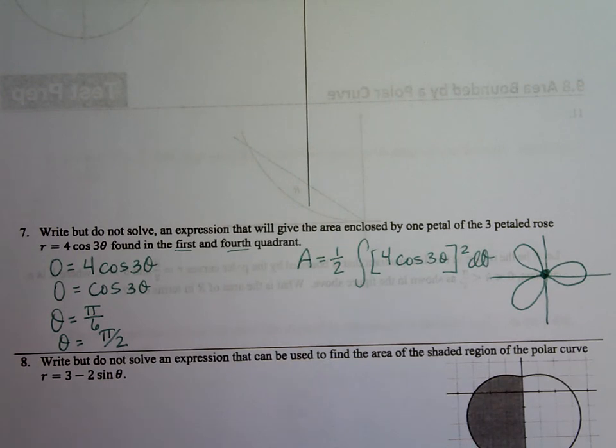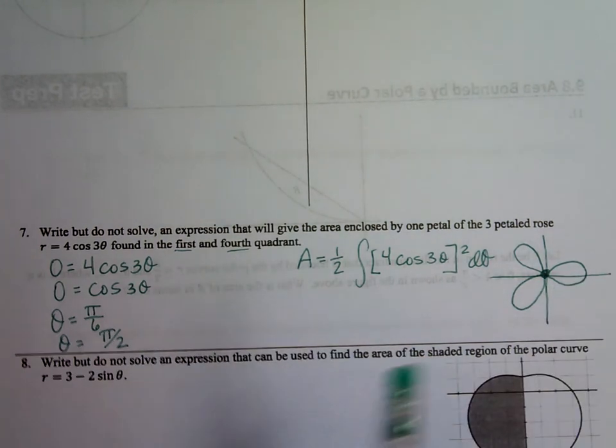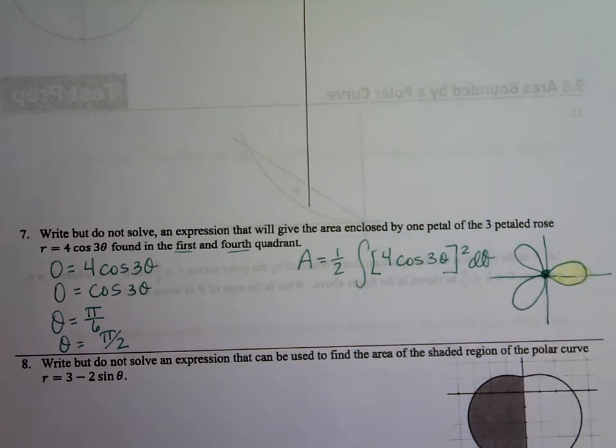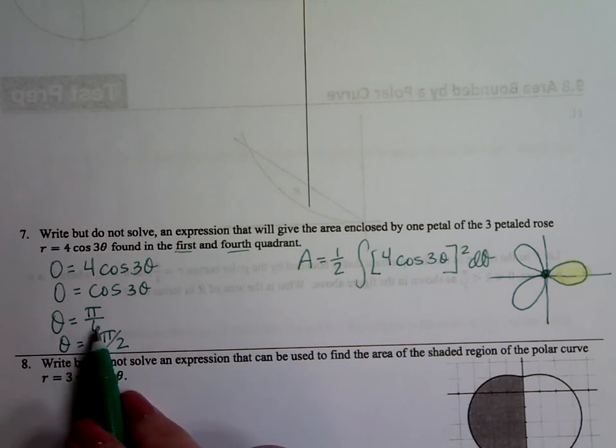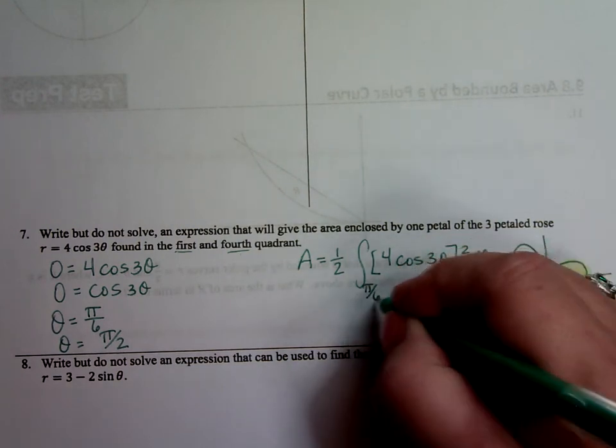This is in the first and fourth quadrants. So in other words, they want to know what the area of this particular petal is going to be, the one that's in the first and fourth quadrants. And so, is pi over 6 in the first or fourth quadrant? And you say, yeah, that's cool. All right, so pi over 6 is here. Oh, well, actually it isn't. Well, I'll leave it. It'll come back around in a minute.